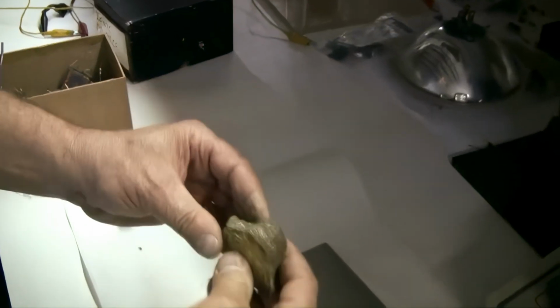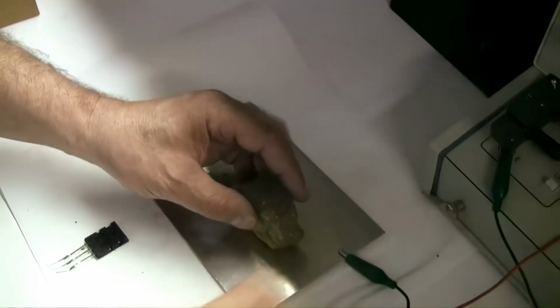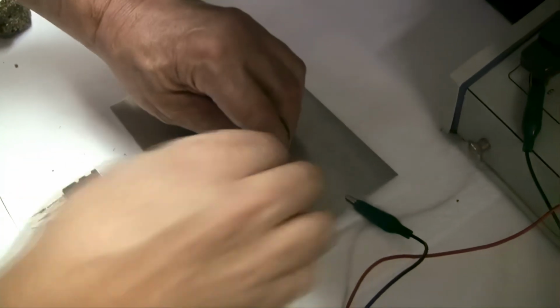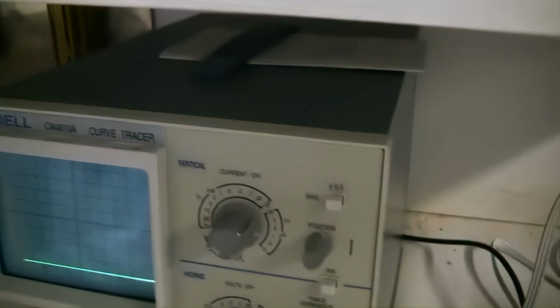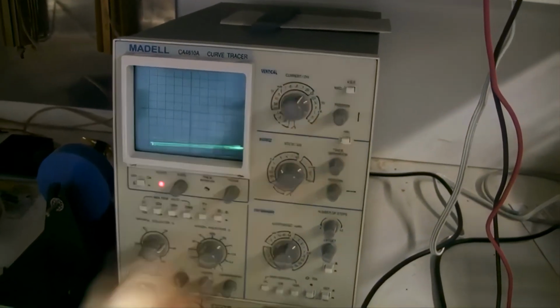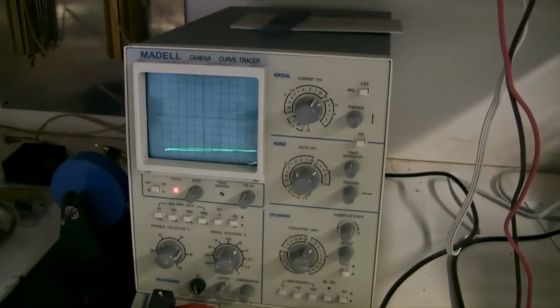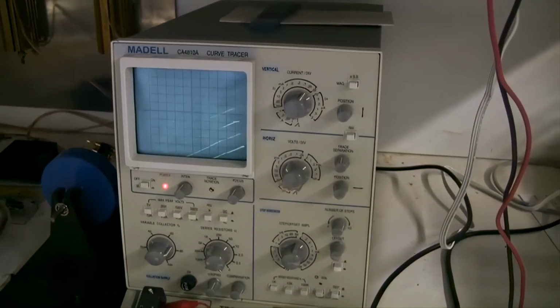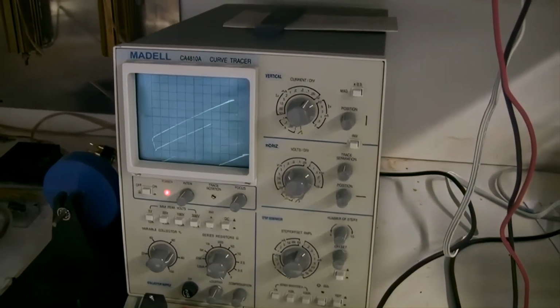We can't break enough of it away to get it solidly on the plate, to sit there and try to hold it. Oh, there we go. See? Totally different pattern.